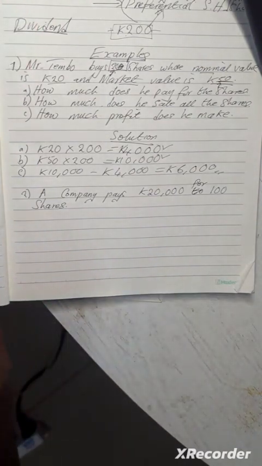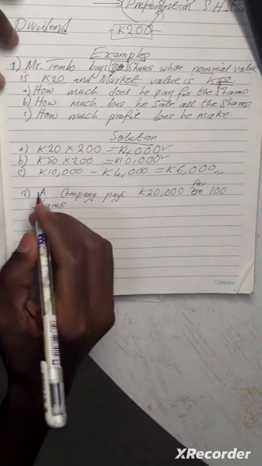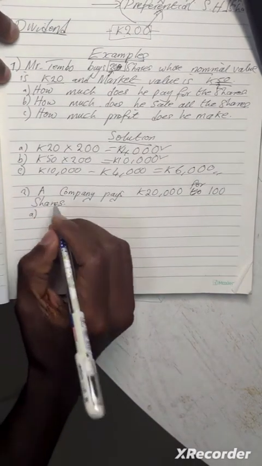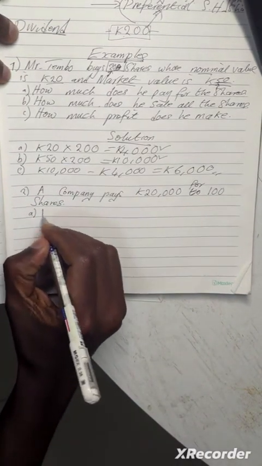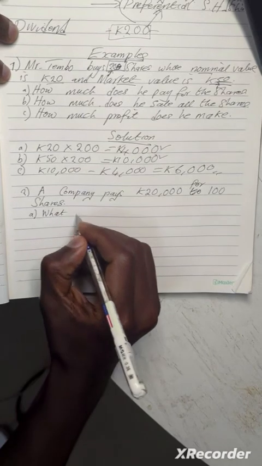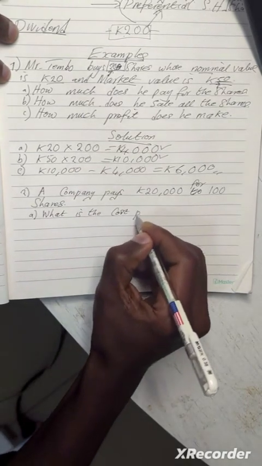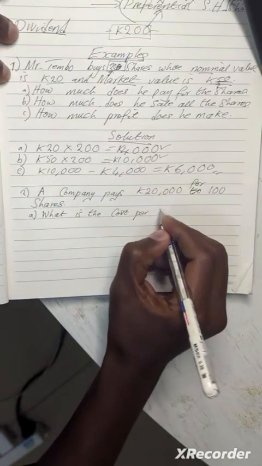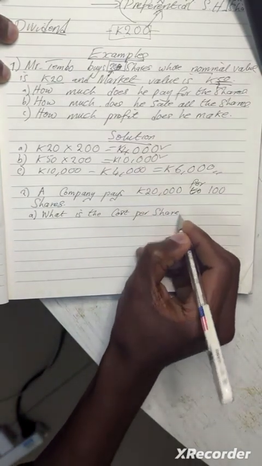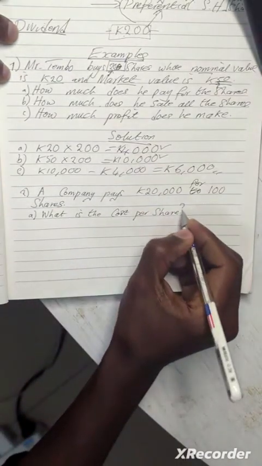So a company wants to pay out 100 shares, so they end up paying 20,000. So what is the cost per share? This 20,000 comes from the profit that the company makes. What is the cost per share?